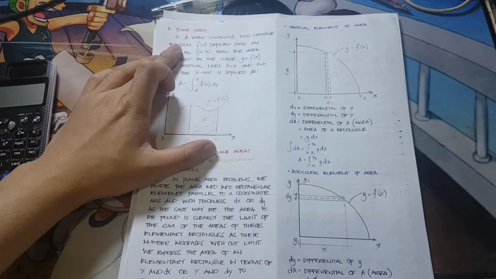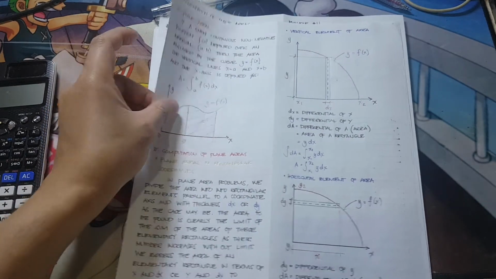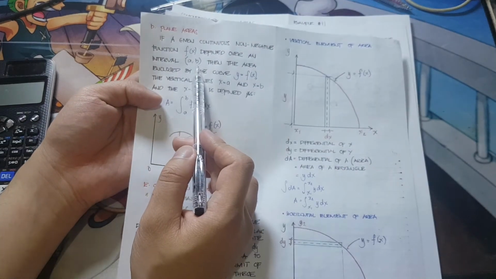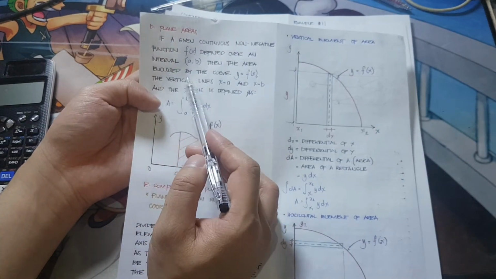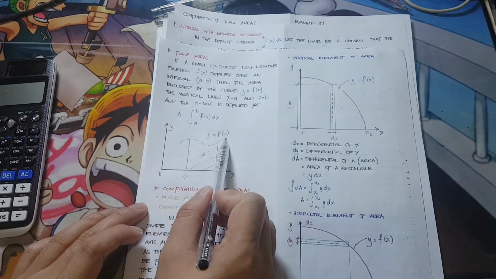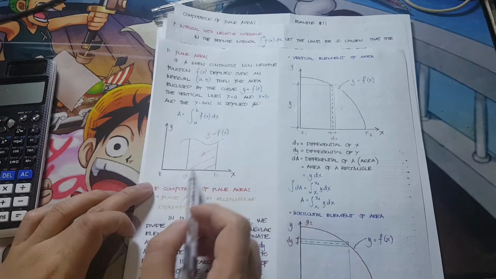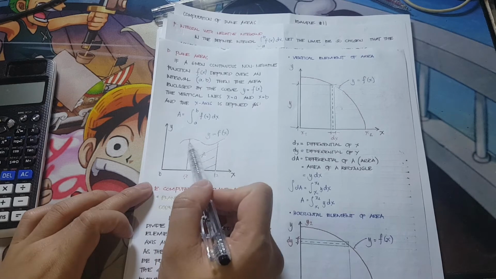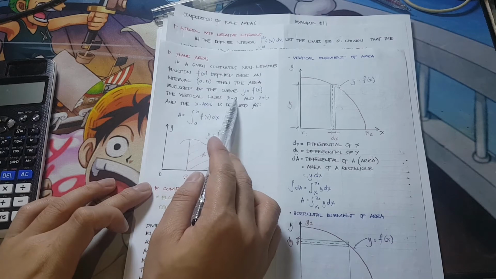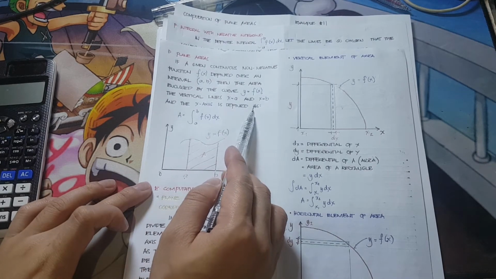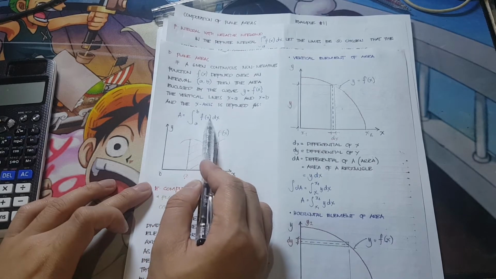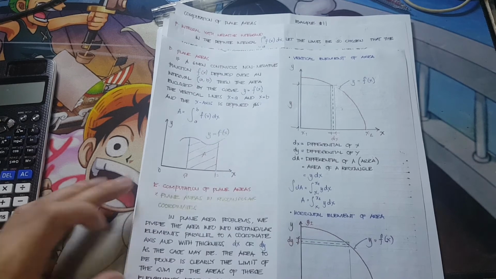Okay, so plane areas: if a continuous non-negative function f of x is defined over an interval [a, b], then the area enclosed by the curve y equals f of x, so this is your function f of x and your interval is from point A to point B, and the vertical lines A and B and the x-axis is defined to be the area equal to the integral of f of x dx from point A to point B.